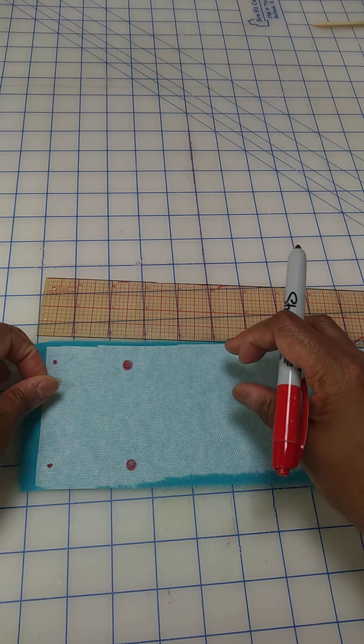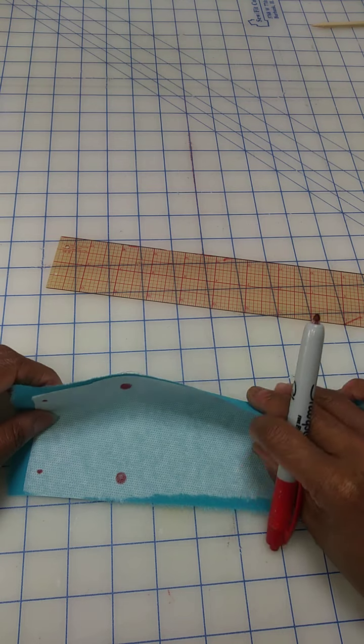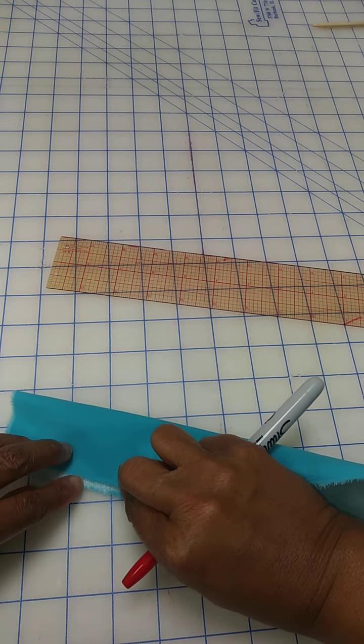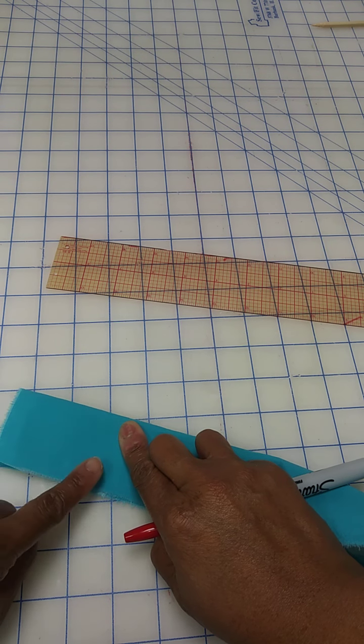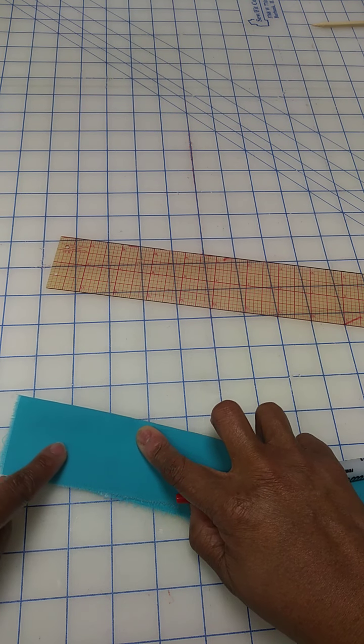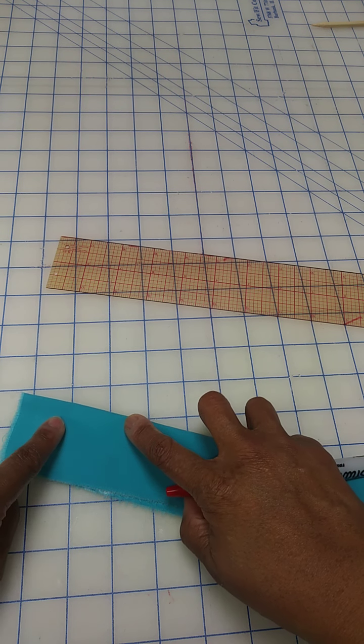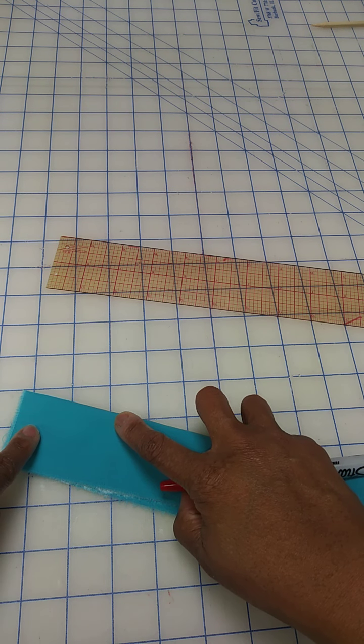Again, remember the extension, when we fold over the waistband, the extension part will contain any buttons, buttonholes, snaps, or fasteners that will close up your waistband.